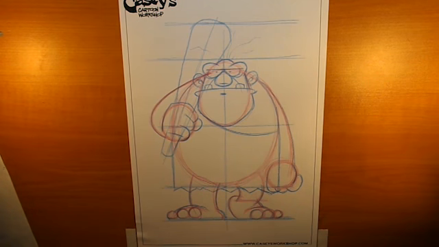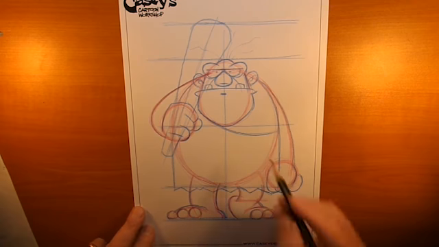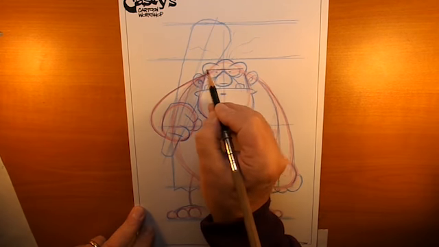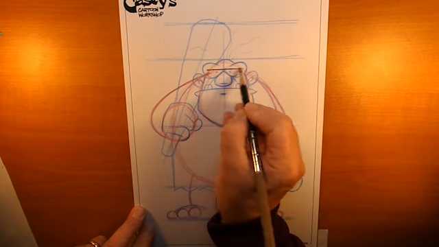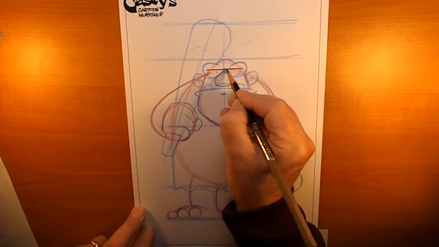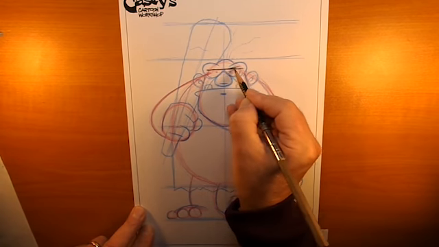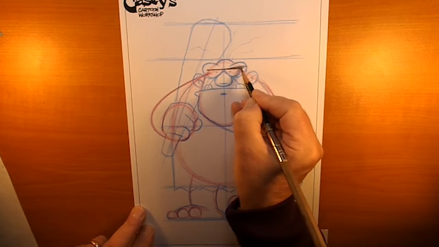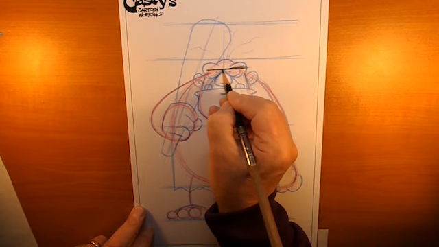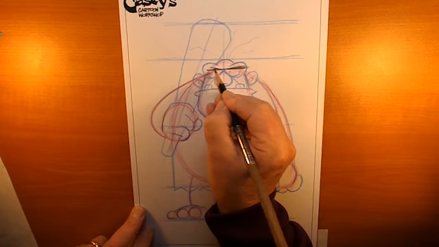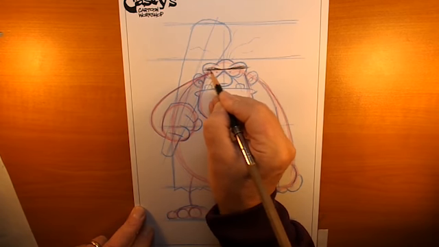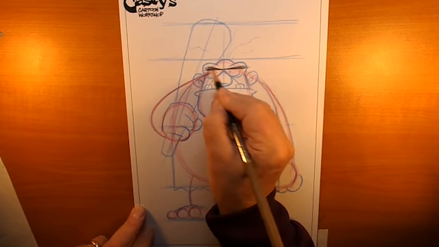We're going to now go to our graphite pencils, and let's start with putting these facial features in. I'm going to have a nice heavy line here. He's going to have these really, really hairy eyebrows.